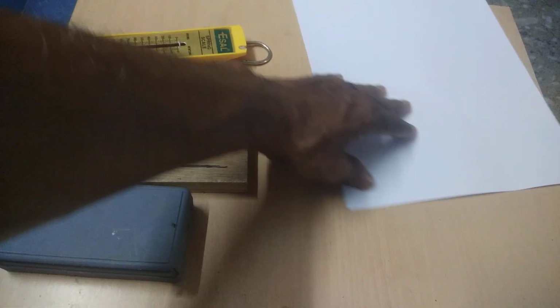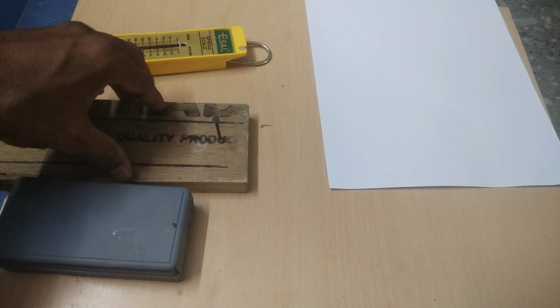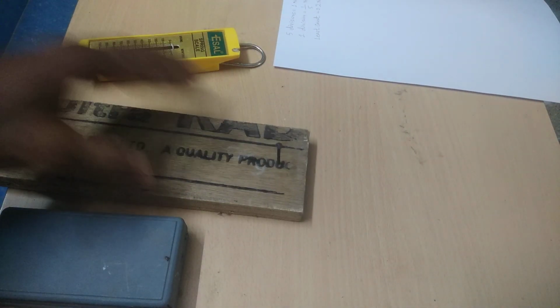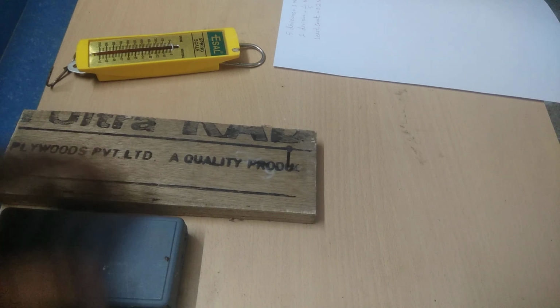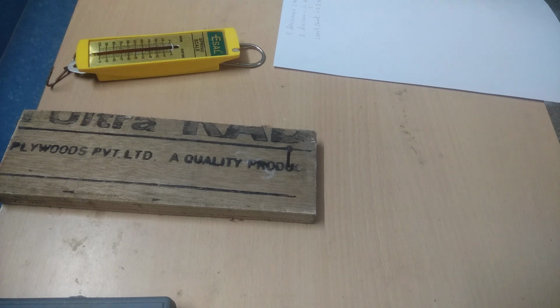I will find the frictional force. The first question is, what is frictional force? Frictional force is the force opposite to the motion. It is the force between the two surfaces. Here we will find the frictional force between this table surface and this wooden plank, right? You have to find this frictional force.